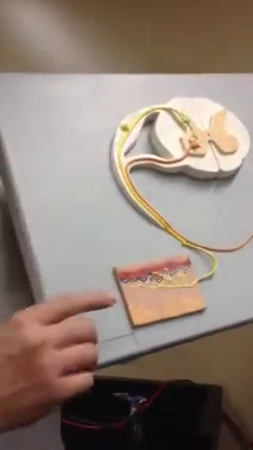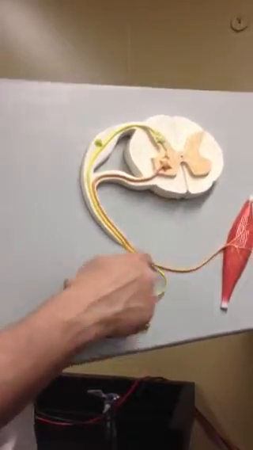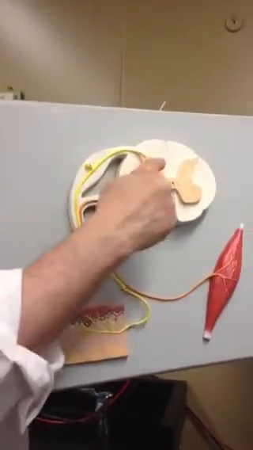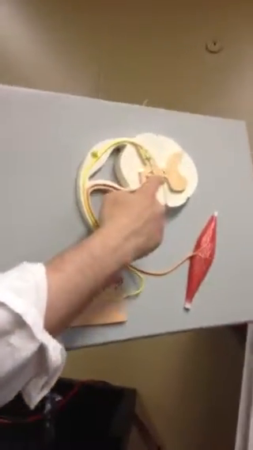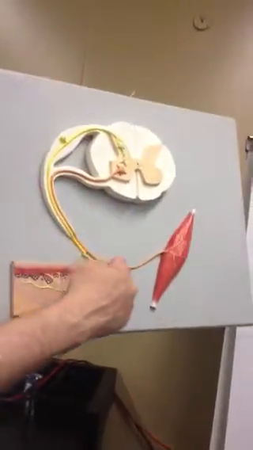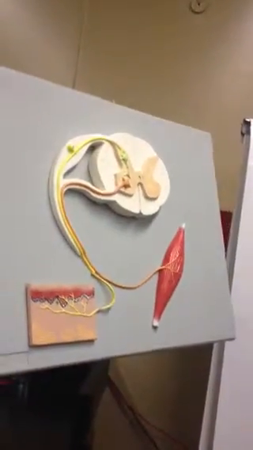Right? So the components: sensory. Right here, the receptor. The sensory neuron is number 2. The integrating center is the neurons of the spinal cord, the green one here. The fourth component is the motor neuron or the efferent neuron. The fifth component, effector. That's it.